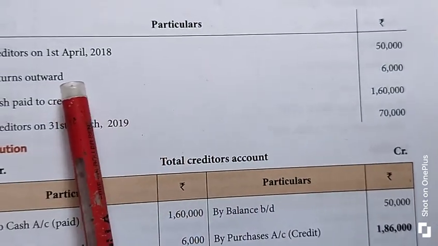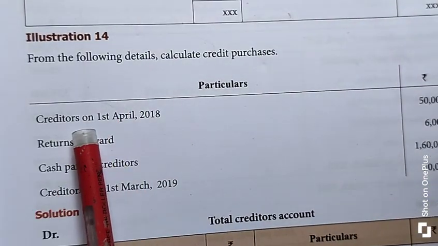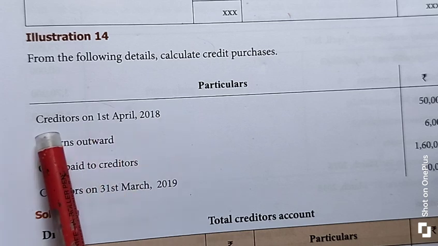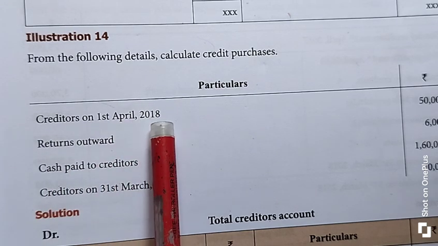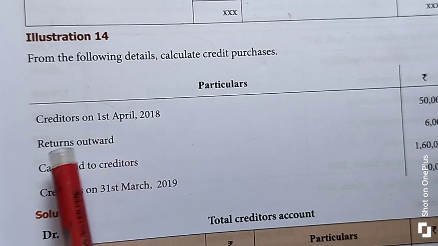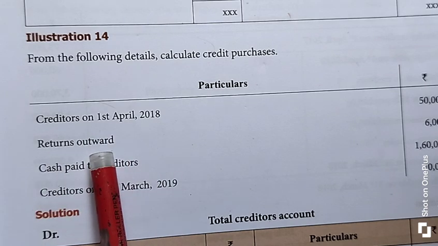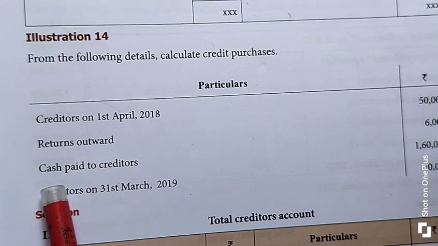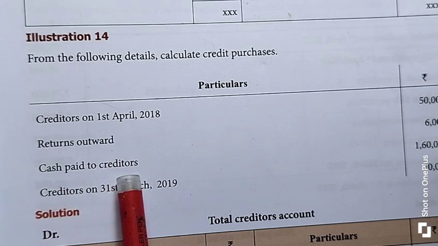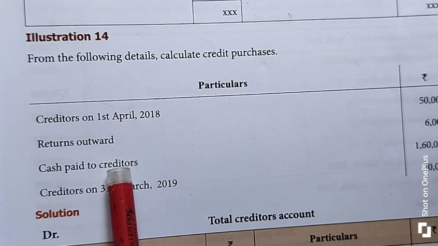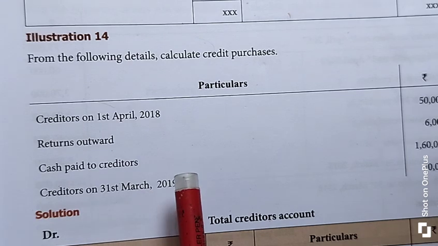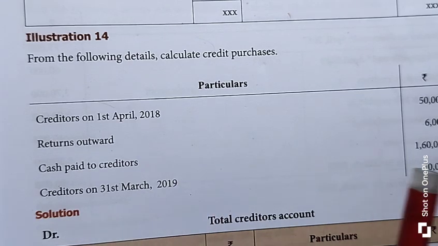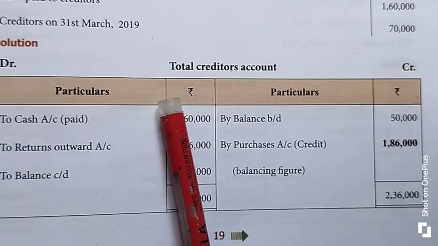Then let's go to the sum. Creditors on 1st April 2018 is the opening balance, and you have to write it on the credit side of the total creditors account. Return outwards means purchases return, which you write on the debit side, and cash paid to creditors is also entered on the debit side of the total creditors account. And creditors on 31st March 2019 is the closing balance of the total creditors account. So as per the format you have to enter here.